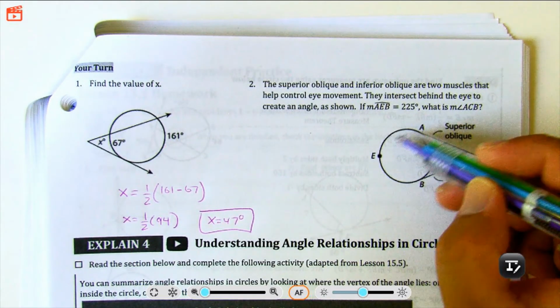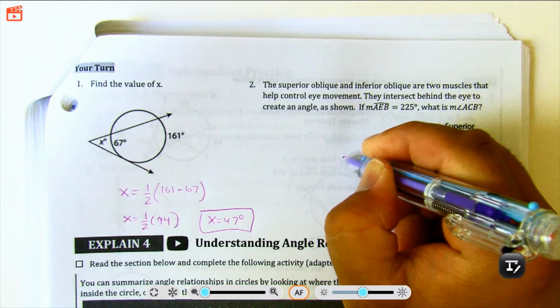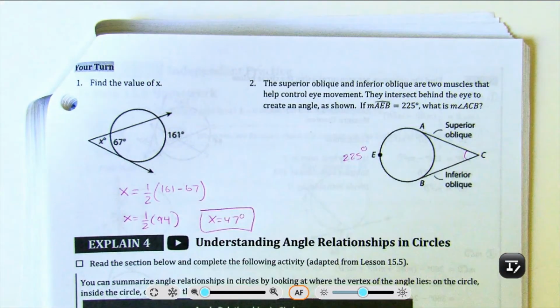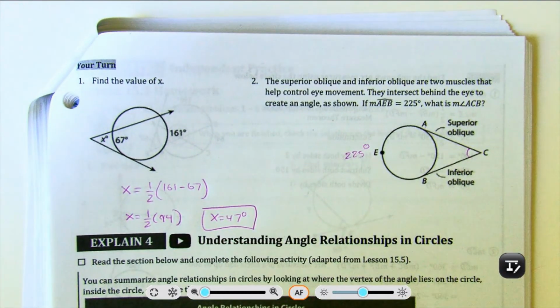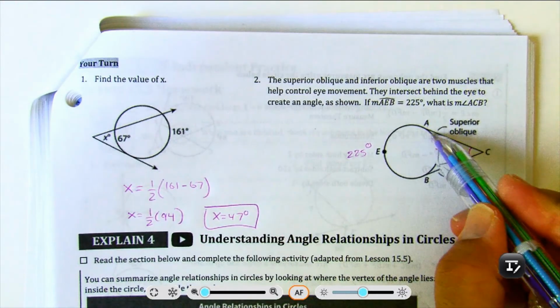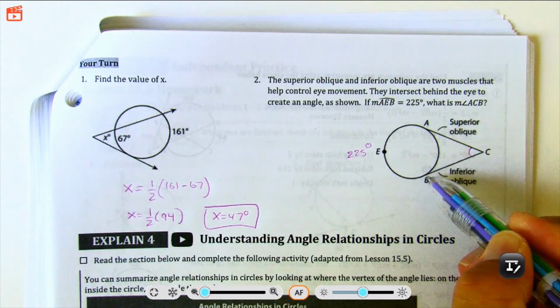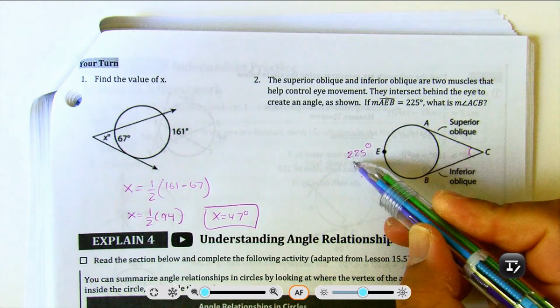Now remember that with tangent-tangent segments, we could find this minor arc by subtracting 225 from 360. 360 minus 225, I'll do this on the side.